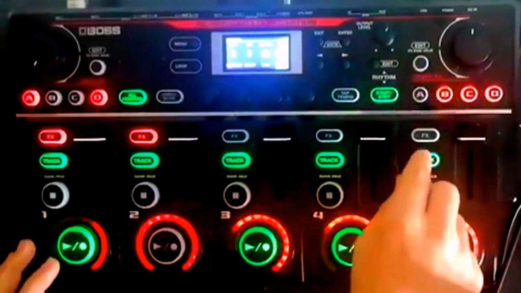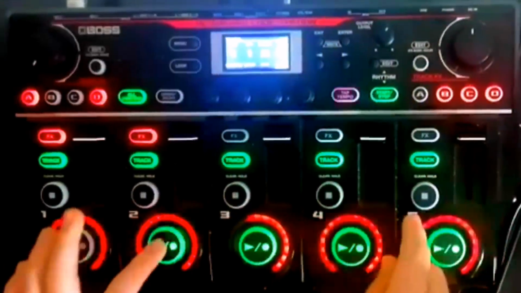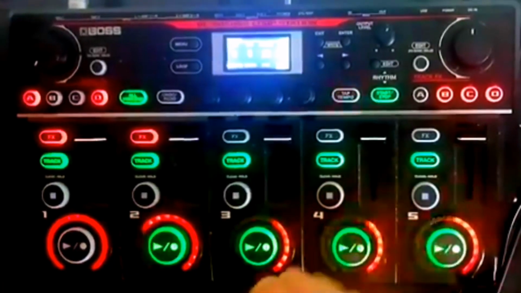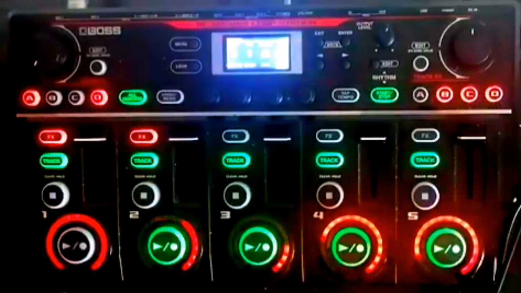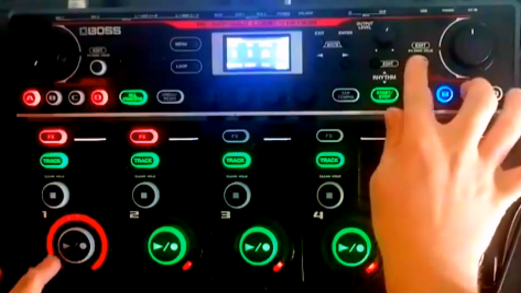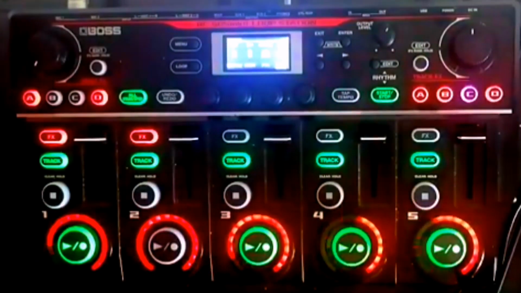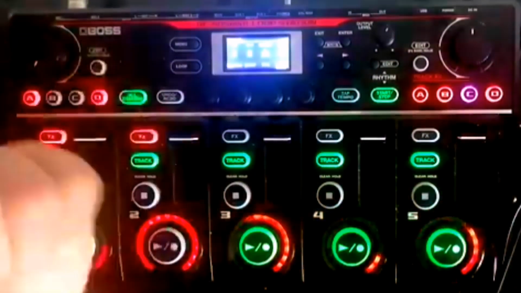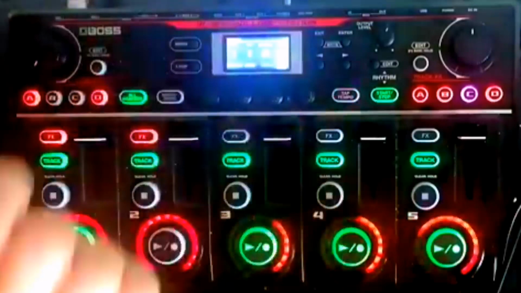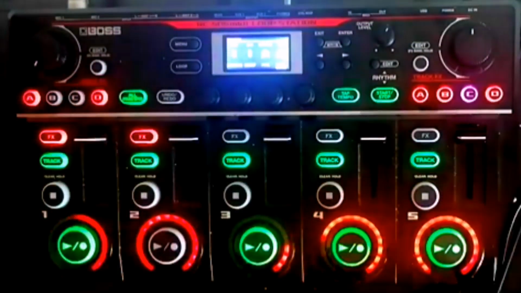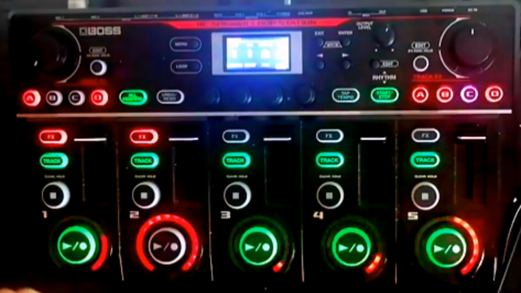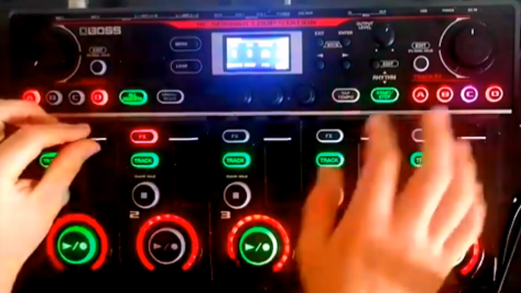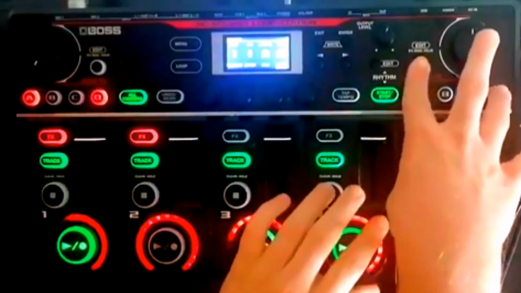Headshot. Just here, I turn up the play level for track 5, so it's more prominent. Oh, switch to bank C. Jump, jump, jump, jump. Then next, we're going to switch to bank D and stop track 4 and 5.